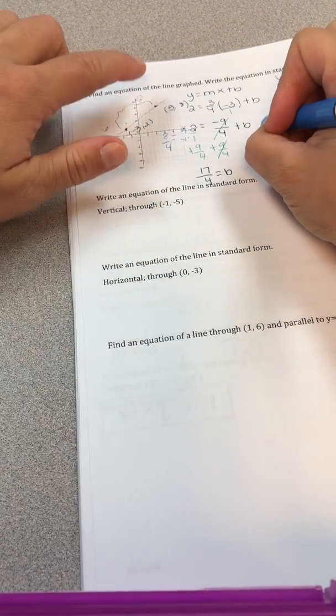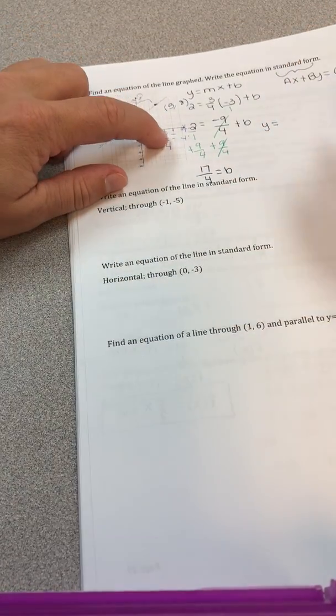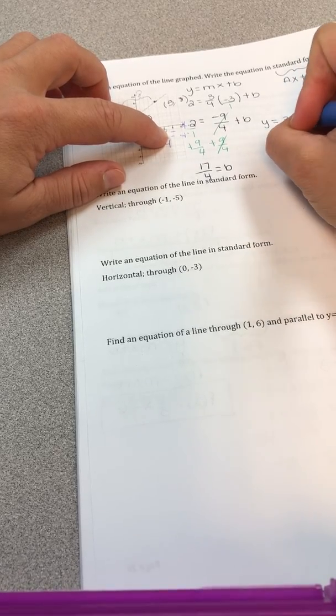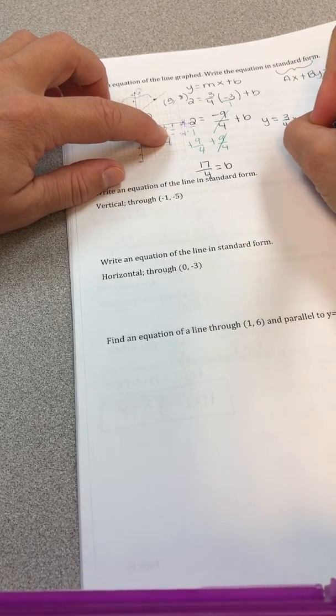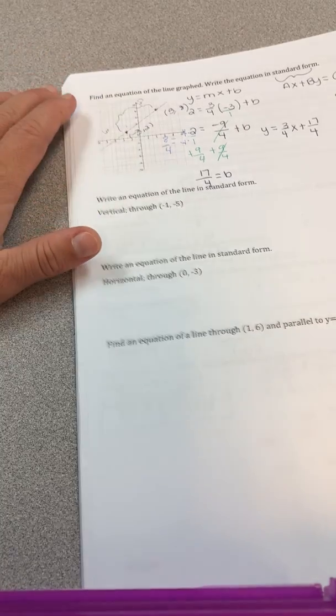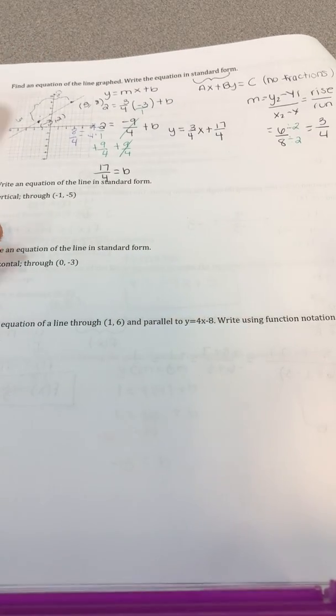So we now have our equation. y equals our m was 3/4 x plus our b is 17 over 4. So I now have that in slope-intercept form. Last but not least, we need to put it in standard form. Standard form is ax plus by equals c with no fractions.